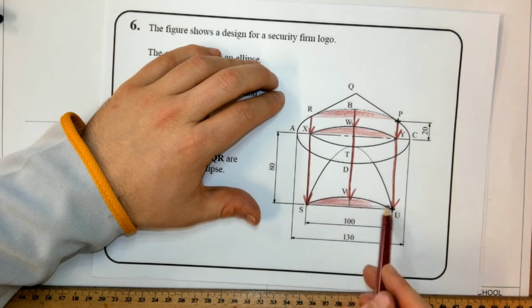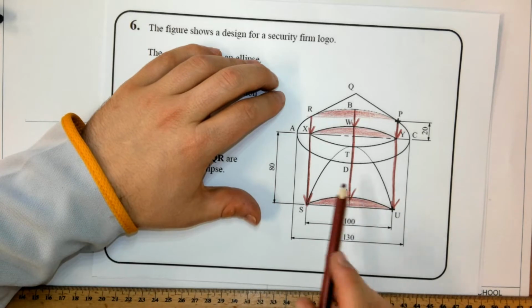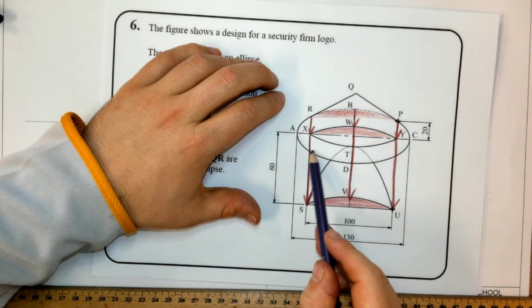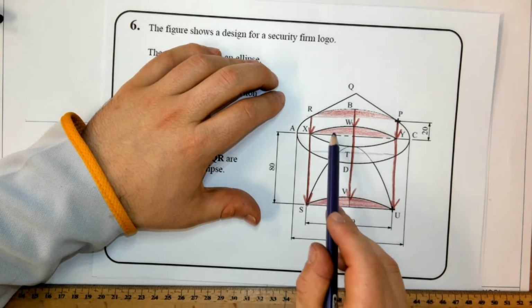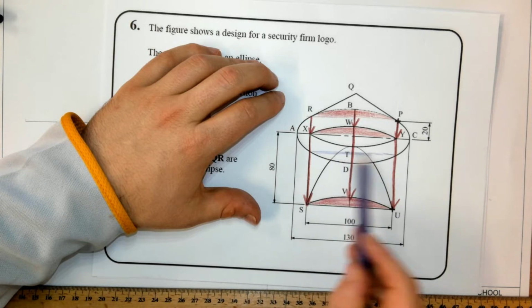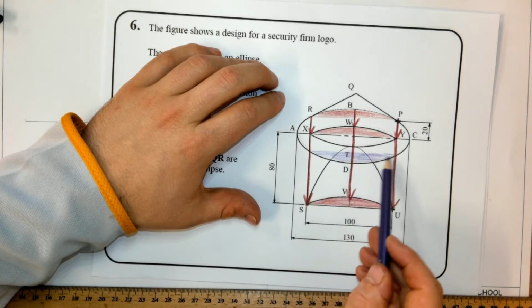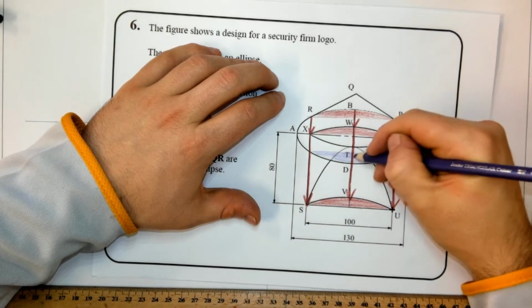And then XTY, okay, is this portion here, or that one mirrored around. So that's just pushed there.